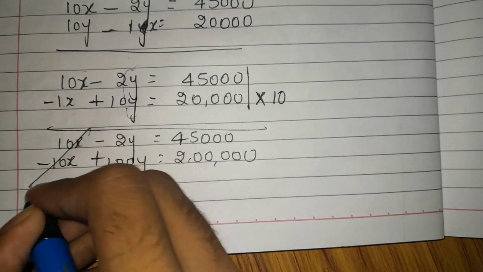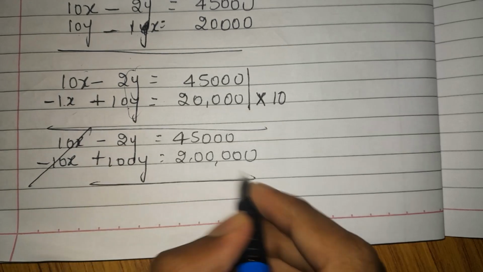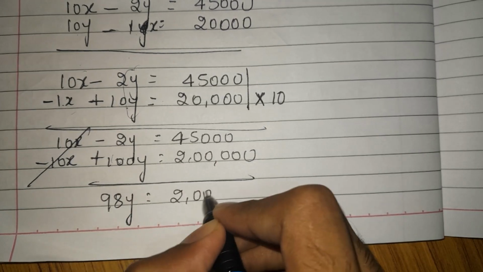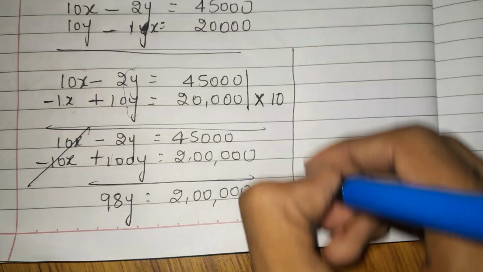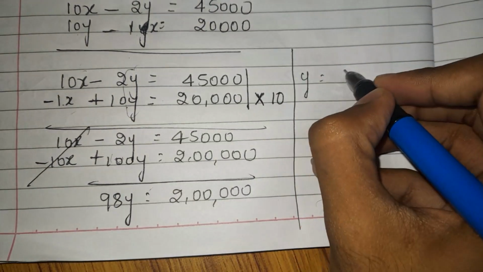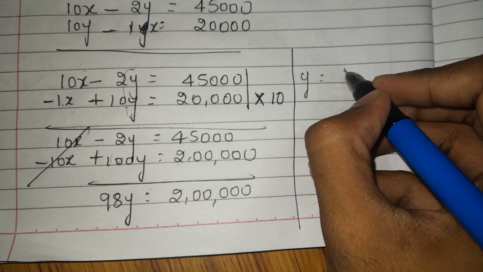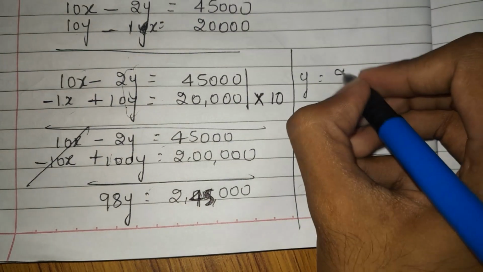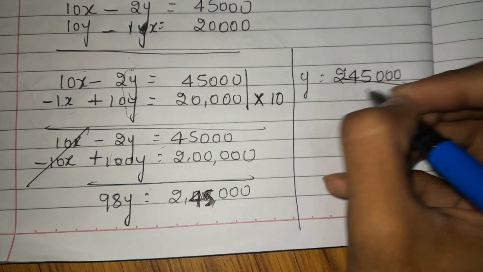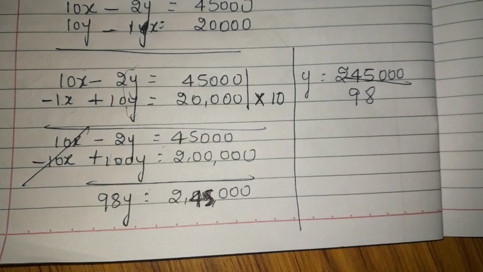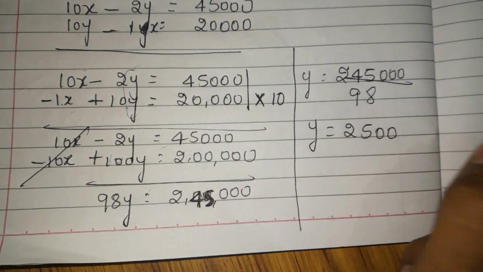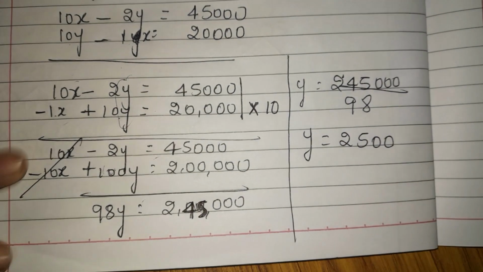Now I can simply cancel this plus 10x and minus 10x. So plus and minus, I have to minus 100 minus 2 will be 98y is equal to 2 lakh. So this I can write as y is equal to, so this I need to add 2 lakh plus 45,000, 2 lakh 45,000. Y is equal to 2 lakh 45,000 divided by 98. So when I divide 2 lakh 45,000 divided by 98, I will get y is equal to 2,500.